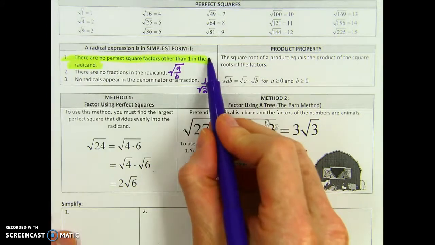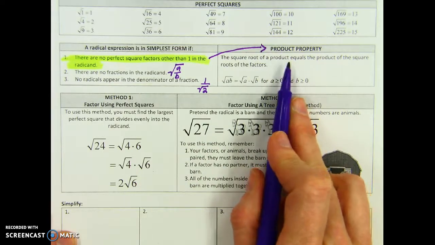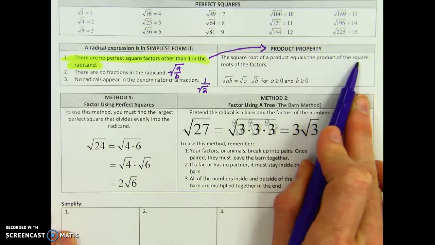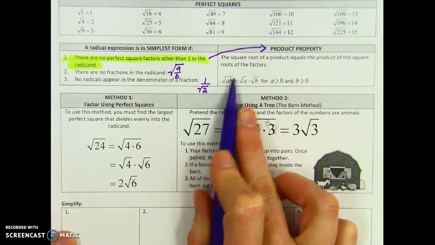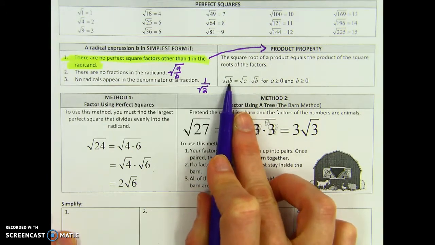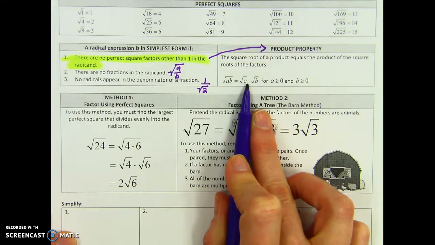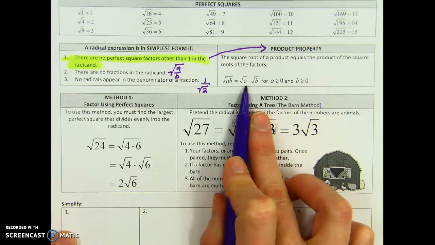Now, how we fix this rule is this product property. This property states that the square root of a product equals the product of the square roots of the factors. Now, it starts out with the square root of a number. Well, every number has factors. If we can break the number down into its factors and remove any of those perfect squares, then we can go ahead and simplify it. Now, a and b must be greater than 0, so that's telling us again negatives cannot happen underneath.